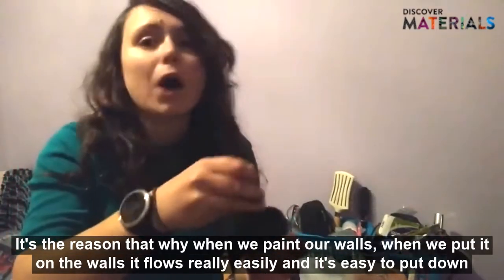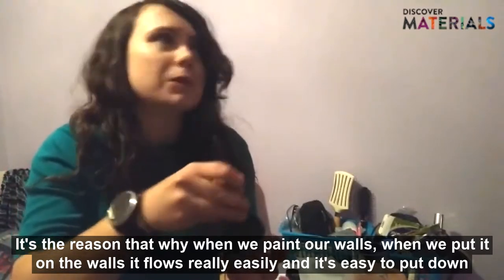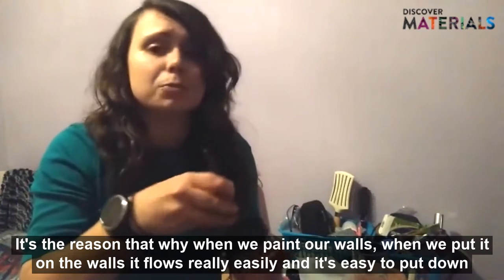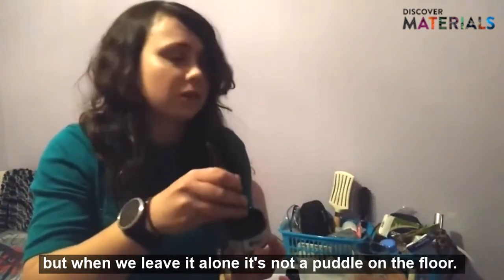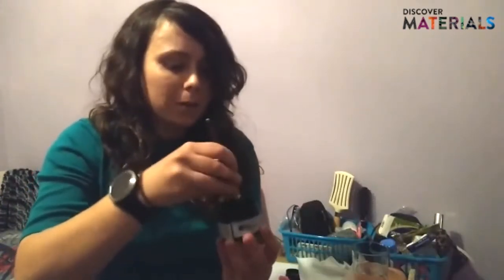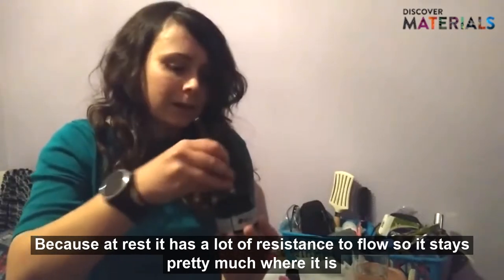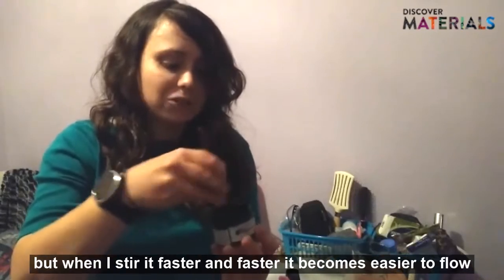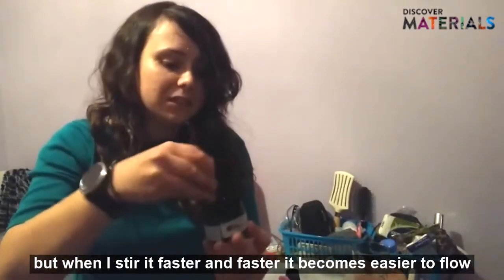It's the reason why when we paint our walls, when we put it on the walls, it flows really easily and it's easy to put down. But when we leave it alone, it's not a puddle on the floor. Because at rest, it has a lot of resistance to flow, so it stays pretty much where it is. But when I stir it faster and faster, it becomes easier to flow.